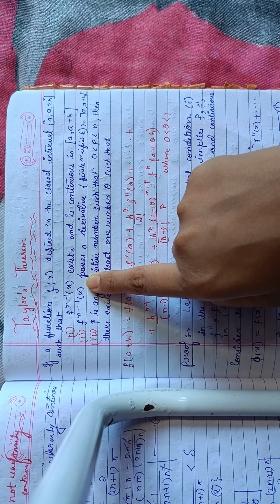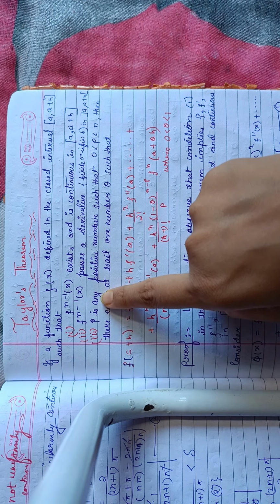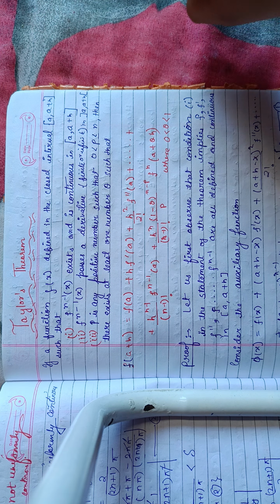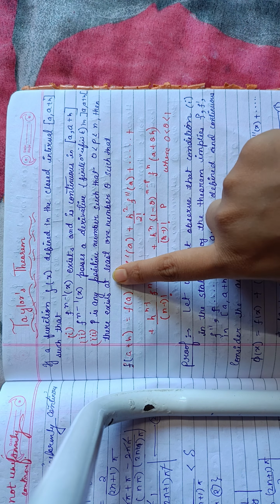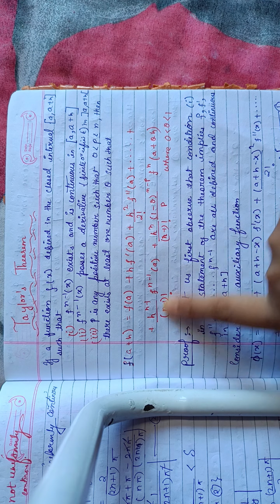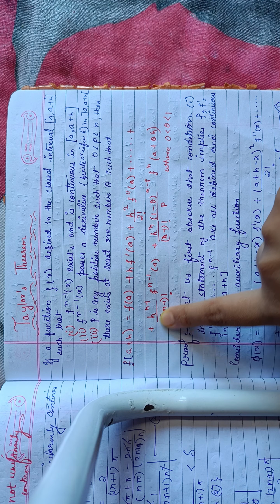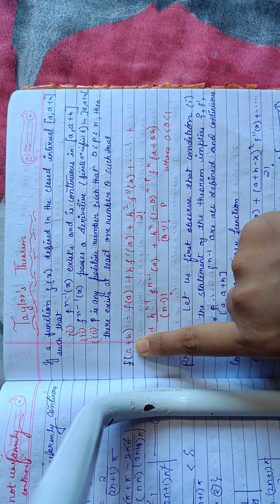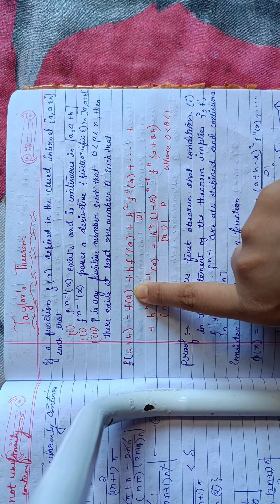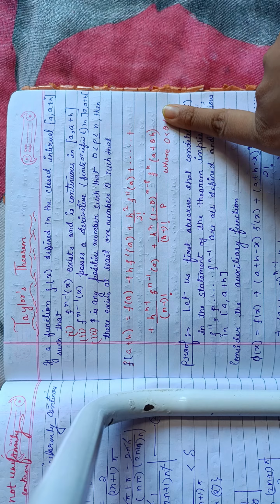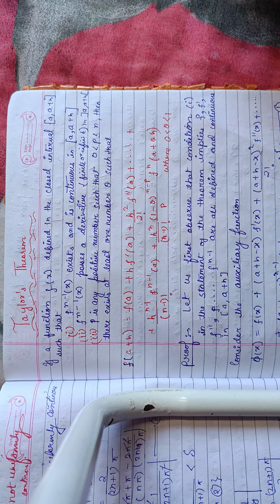And the third point is p is any positive integer such that p lies between 0 and n. Then there exists at least one point theta such that, this is the actual Taylor's theorem, this is the expansion: f(a+h) is equal to f(a) plus h f dash a plus h square by 2 factorial f double dash a, and so on till this. Now we are going to see the proof.